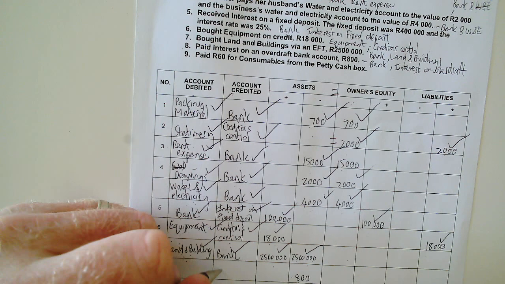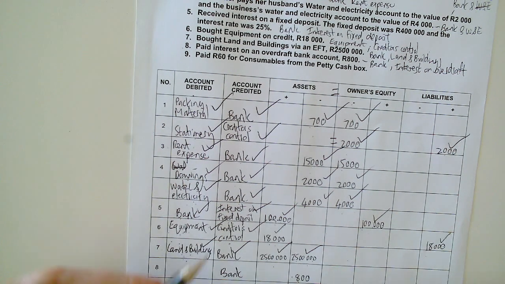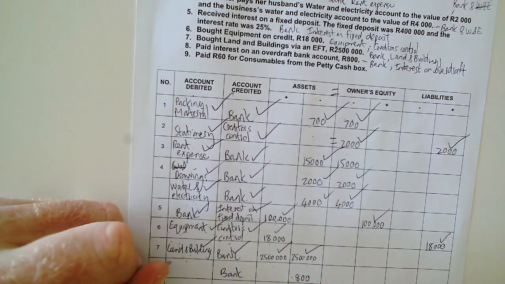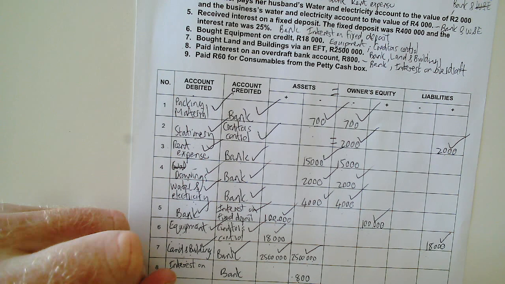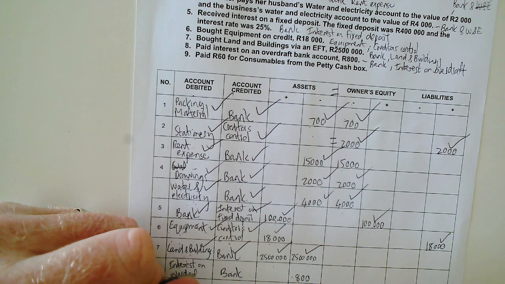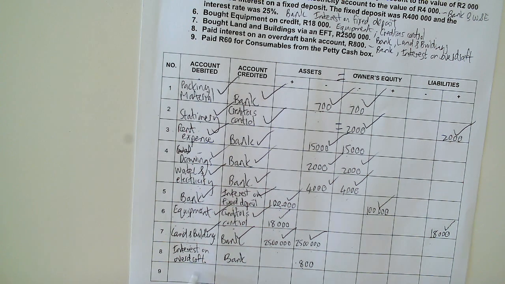It's on the credit side, so I have to write bank there as well. I don't have any other option. Interest on overdraft is the other account. I must put it on the debit side. The reason why interest on overdraft is on the debit side, I will explain now.